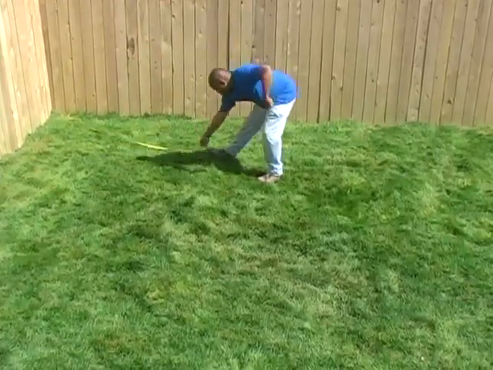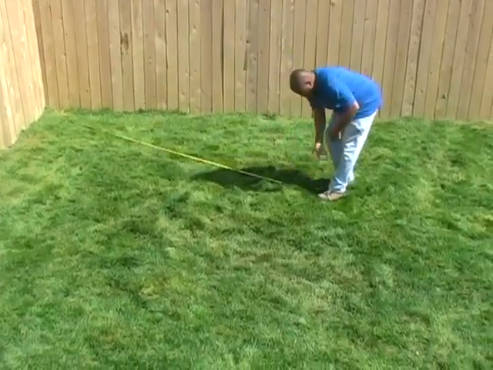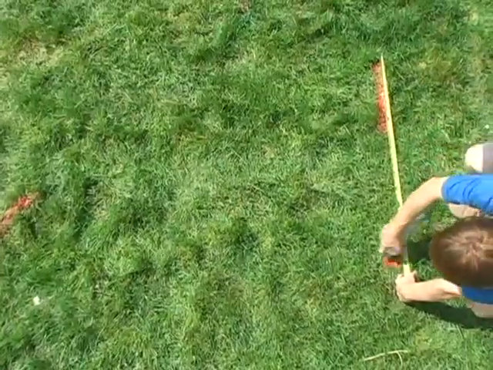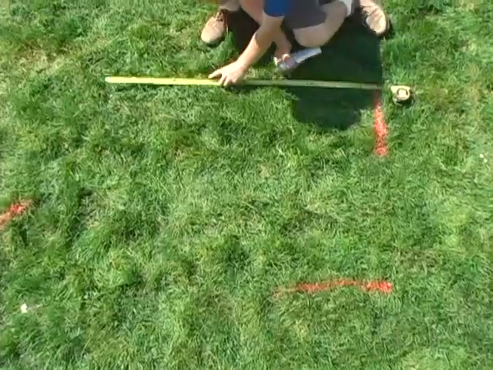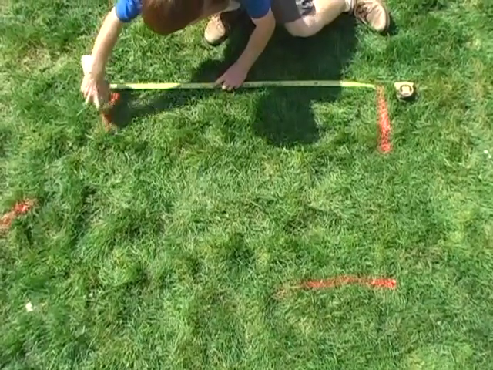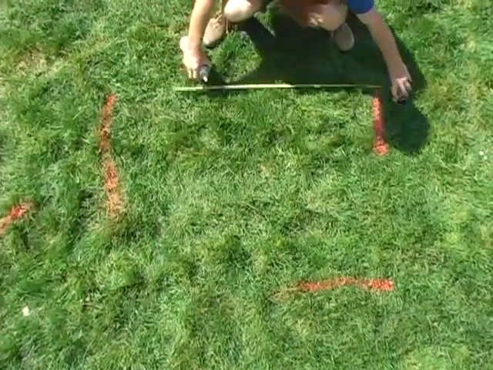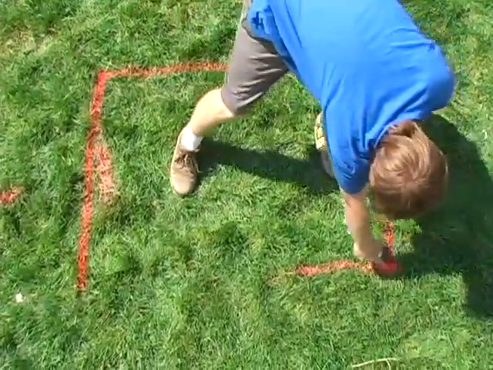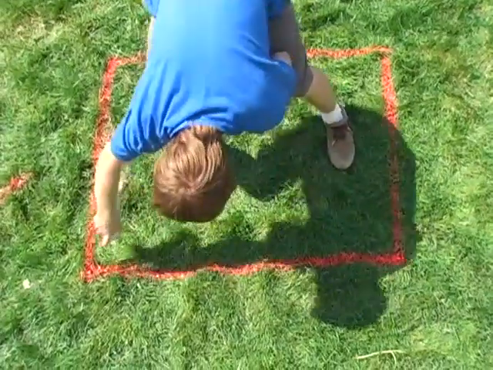Let's get started. Use a tape measure to determine the total length of your waterfall or stream. Use marking paint to lay out your watercourse and basin areas. We'll begin by marking the area for the basin. These low water use systems require only a relatively small basin to contain all the water in the system.